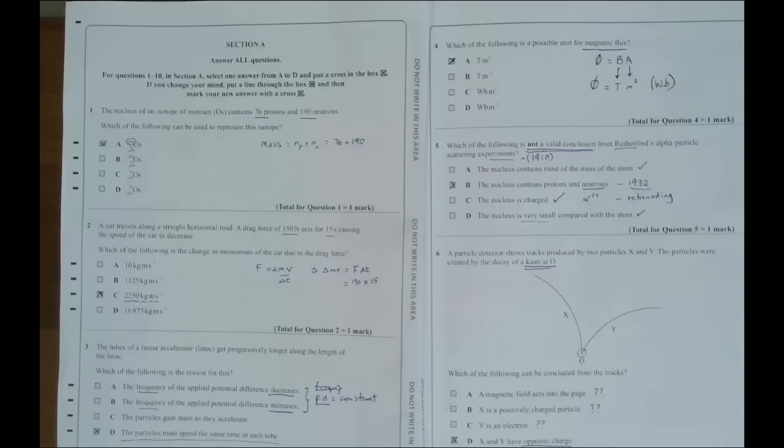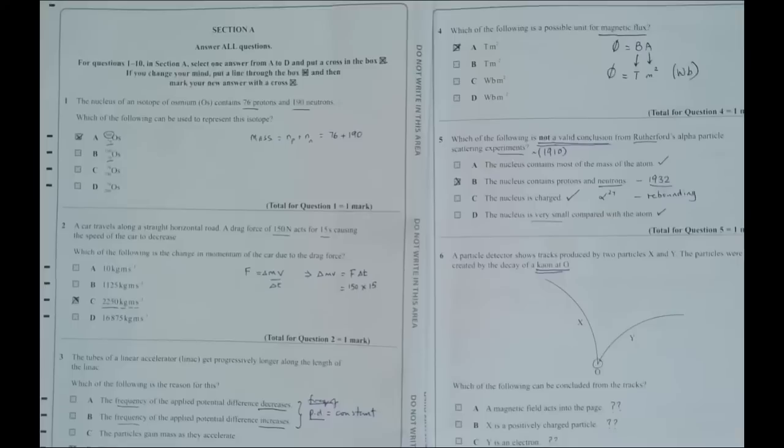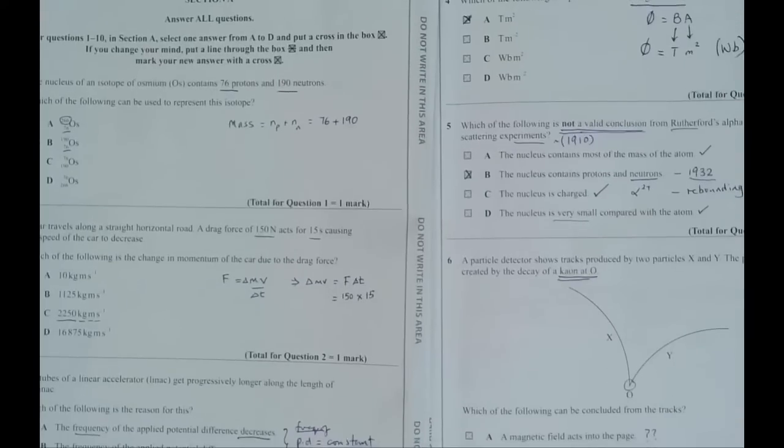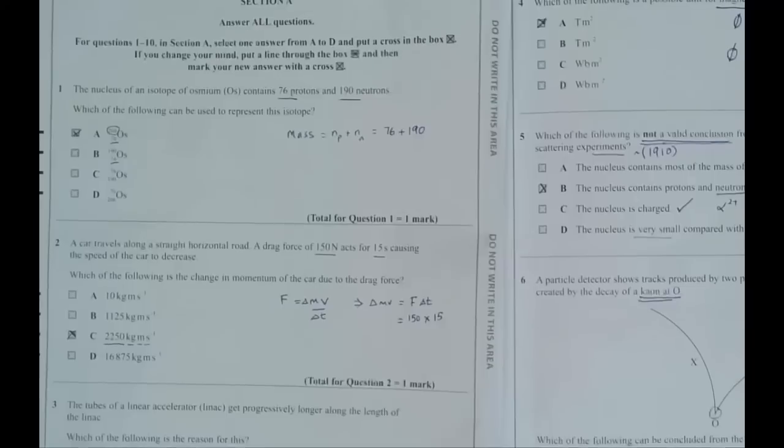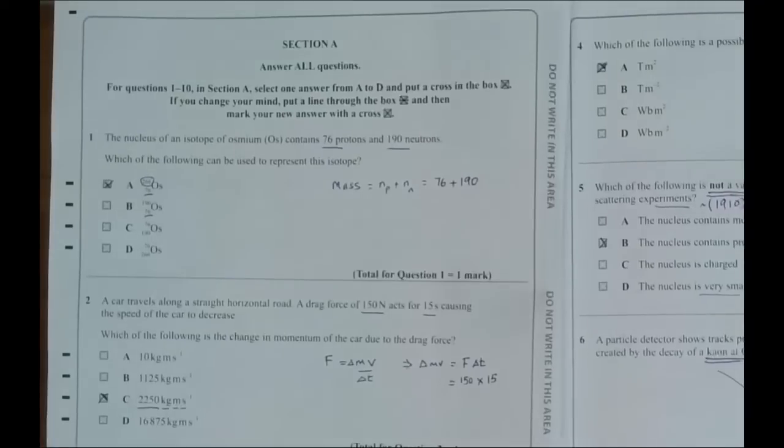The shorthand notation. Now, I'm just going to zoom in a bit because in the answers the figures are a bit small. So hopefully you can see better that A has 76 at the bottom and 266 at the top. Only two of them have 76 at the bottom. So it has to be A or B because the bottom number is the proton number and the top number is the mass number. So hopefully you can now see the 76 in A and B, whereas in C and D they got the charge number at the top.